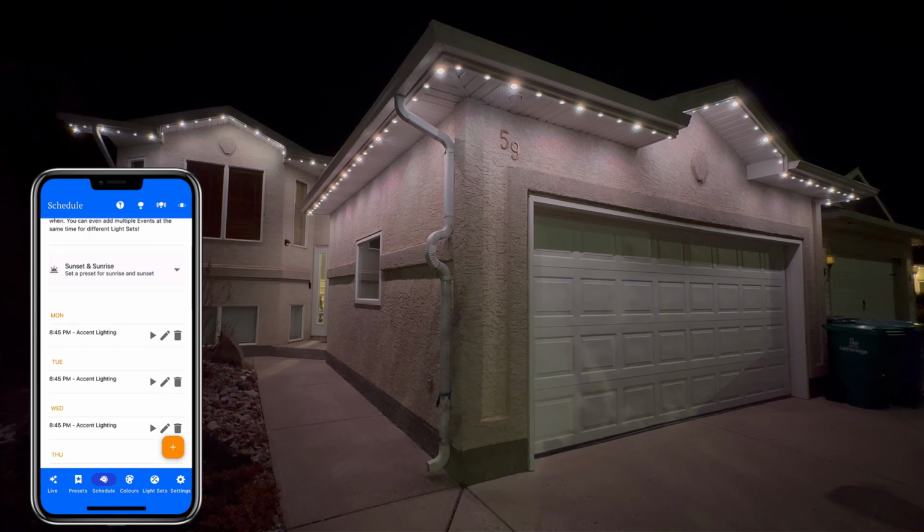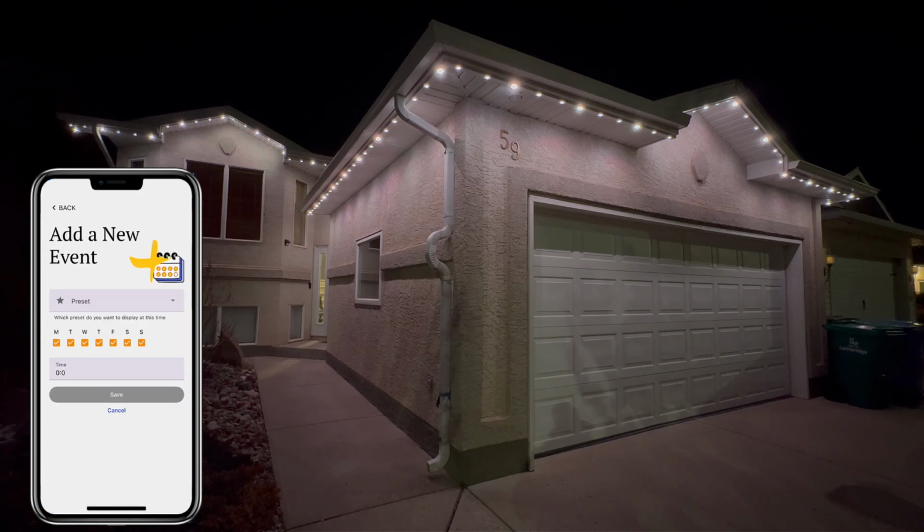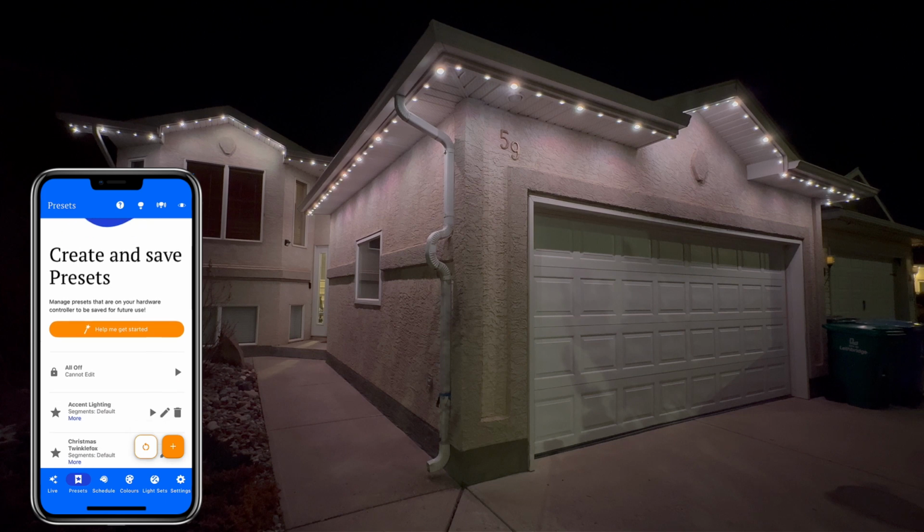And so we can actually set that up here, and I just want to show you guys how you might do that. So what I do is usually around 11 p.m. or even closer to midnight, I'll have my lights drop down to a lower brightness, and that will stay on until sunrise. So what I'll do, just to show you that, I'll hit the plus button. Actually, you know what? I haven't even set that up. So let's go back. Let's go to our preset page.